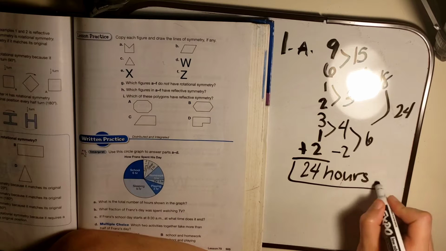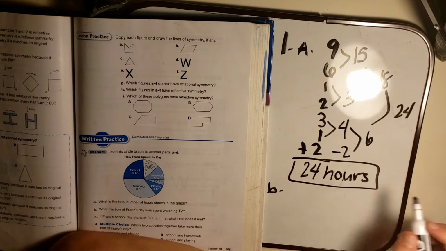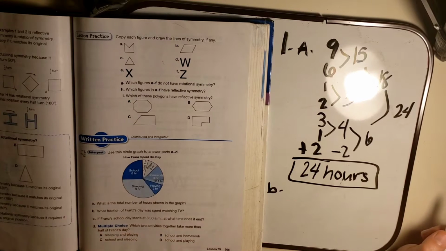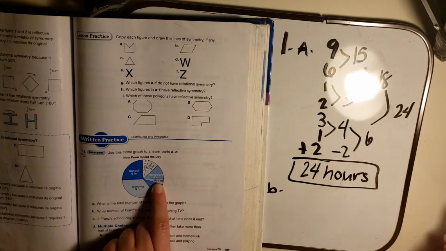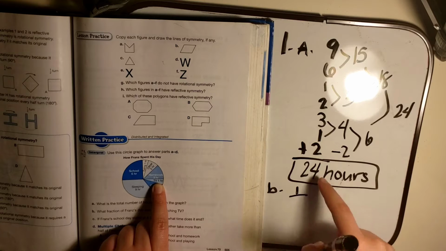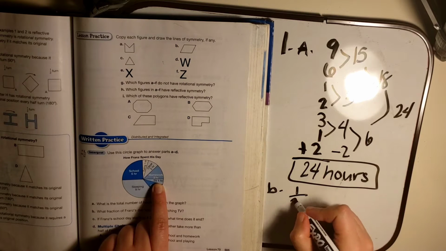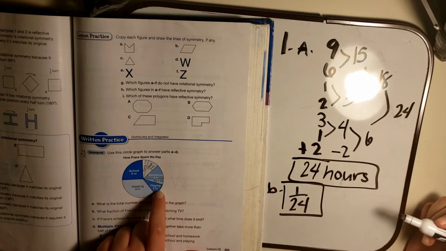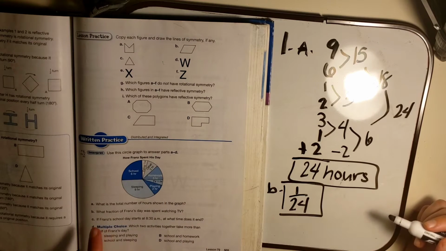Alright. Letter B says, what fraction of Franz's day was spent watching TV? So, if we look here, we have 1 hour out of how many total hours? 24. So 1/24 of the day.